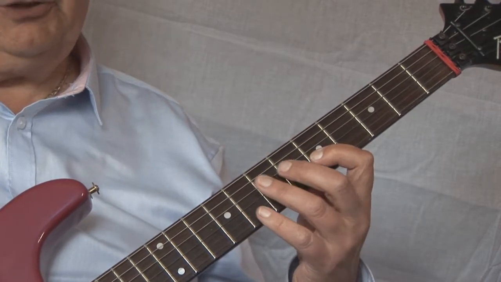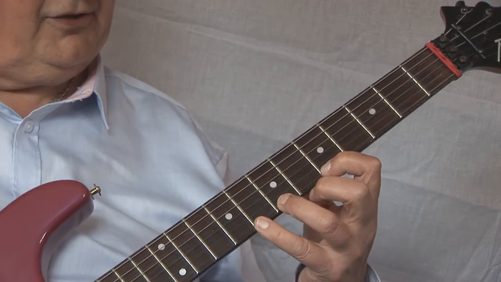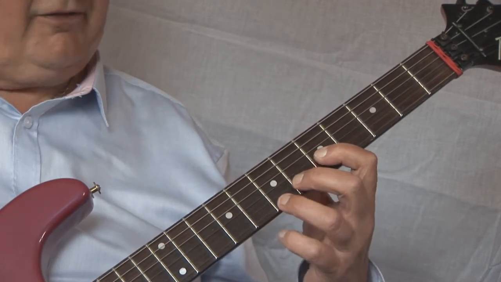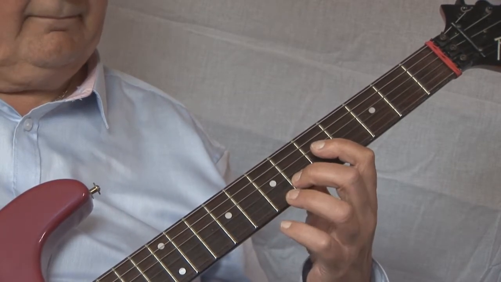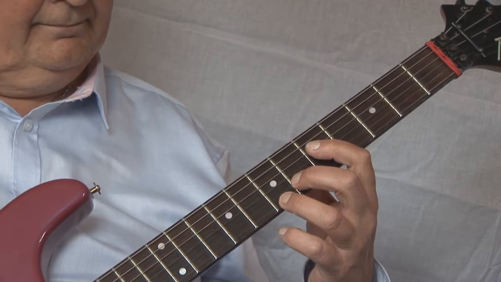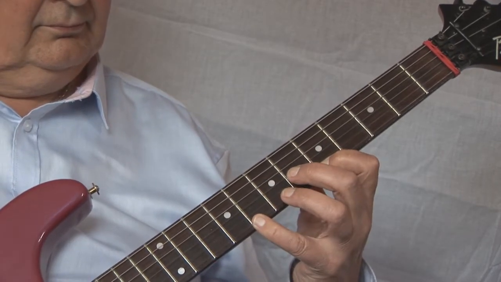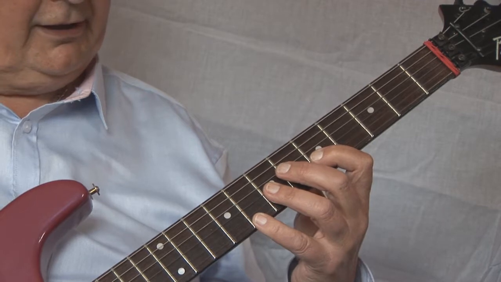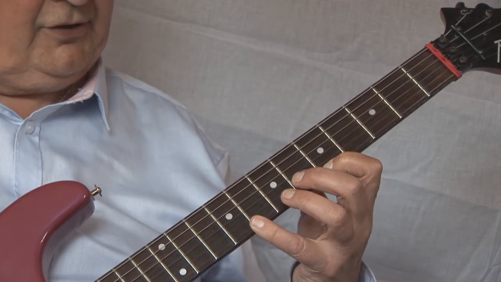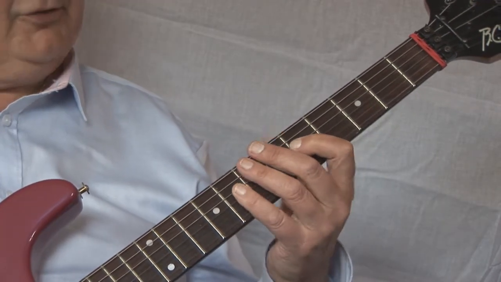Scale of C major, no sharps or flats, all natural notes. C, D, E, F, G, A, B, C. If I miss out the 4th and the 7th notes of that scale, the F and the B, then I'll end up with this. Hey ho, the C major pentatonic scale. C, D, E, no F, G, A, no B, C. C major pentatonic.